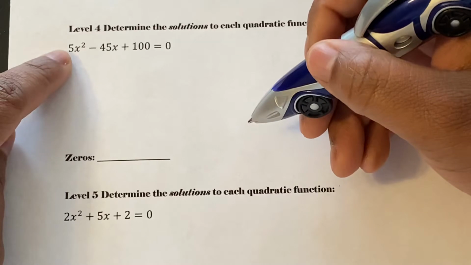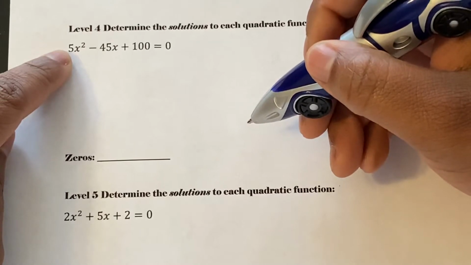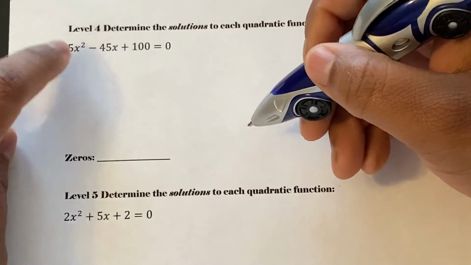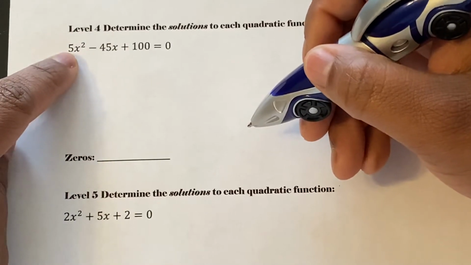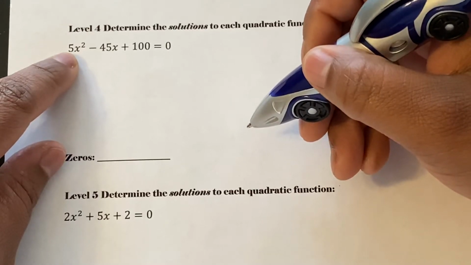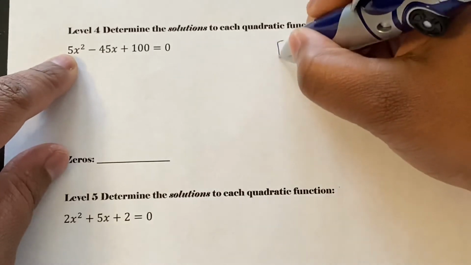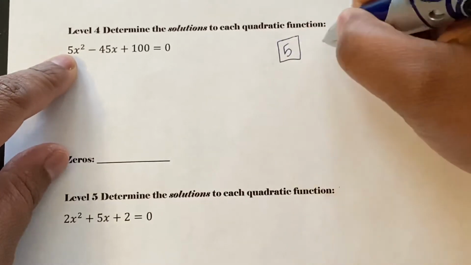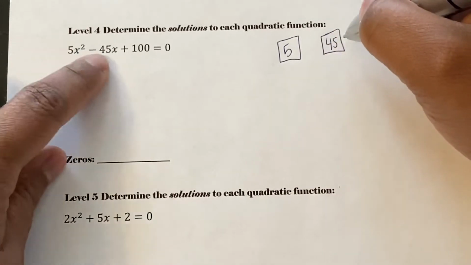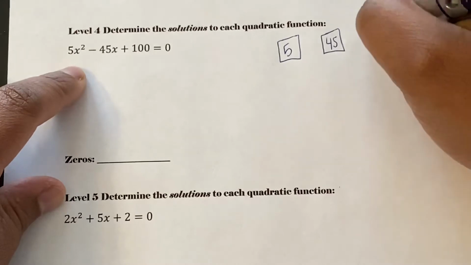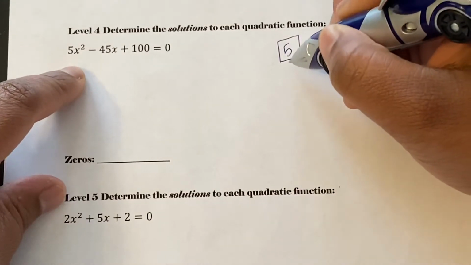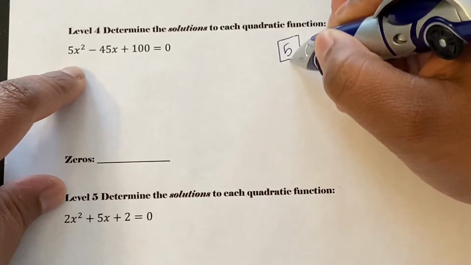In the level 3 problem where the trinomial a term was already equal to 1, we could not take out a GCF. But here, this a term is not 1. So you have to ask yourself, can I take out a GCF? A way to do that, if you cannot see it without doing this, that's fine. If you can look at these 3 terms and tell what the GCF is, then just write out the GCF. But here, if you can't do that, then you can do the factor trees.